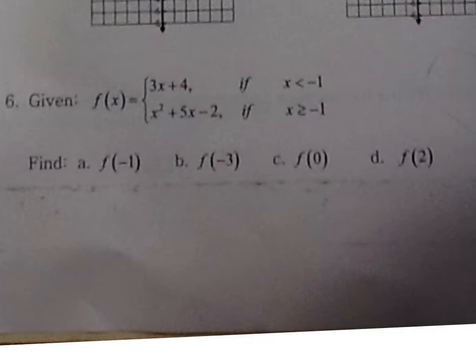I just have to make sure that I'm looking at my x values and look over here at these inequalities to make sure I know which one to plug it into. All right, so for the first one, f of negative 1, I have negative 1. So I don't want to use this one because this says it has to be less than negative 1. I want to use this one because it says greater than or equal to negative 1. So I'm going to plug it into the bottom one.